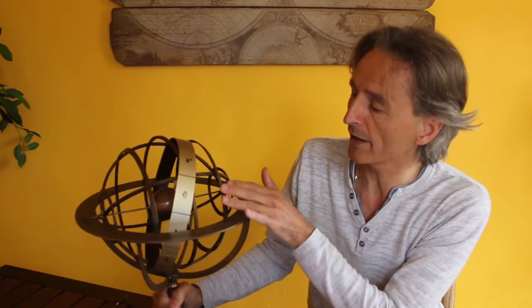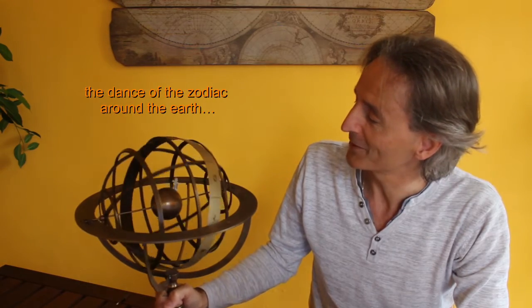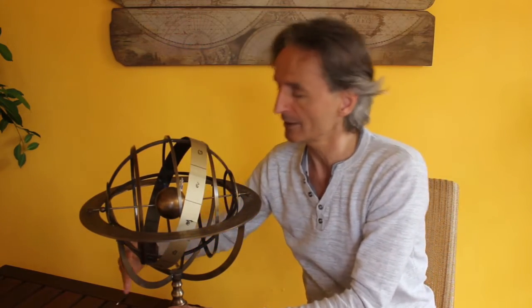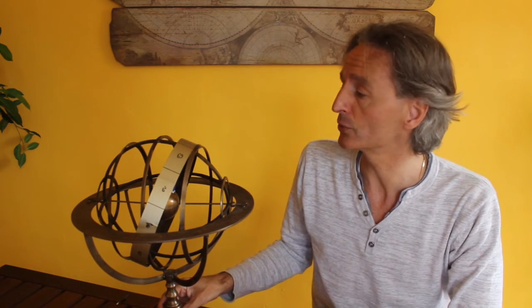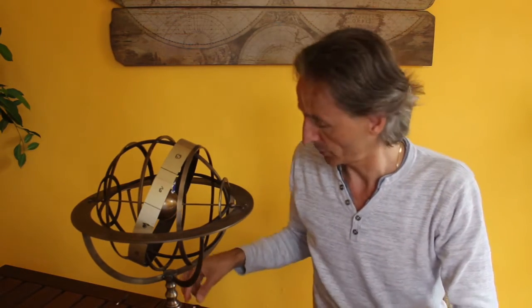So what is compelling when you look at the armillary sphere is the strange inclination of the zodiac. You see, it's a rather strange dance around the Earth. So this zodiac is inclined. If you think of the celestial equator here, there is an angle between the two of 23.26 degrees, the same angle again. And so this angle, this inclination of the zodiac compared to the celestial equator, is responsible for seasons. So I'll explain this in a few words.